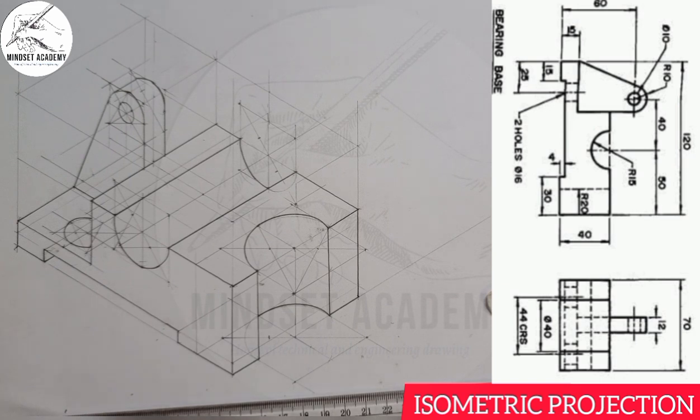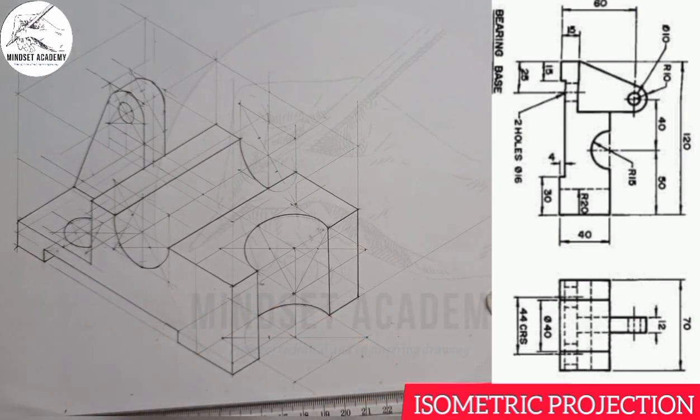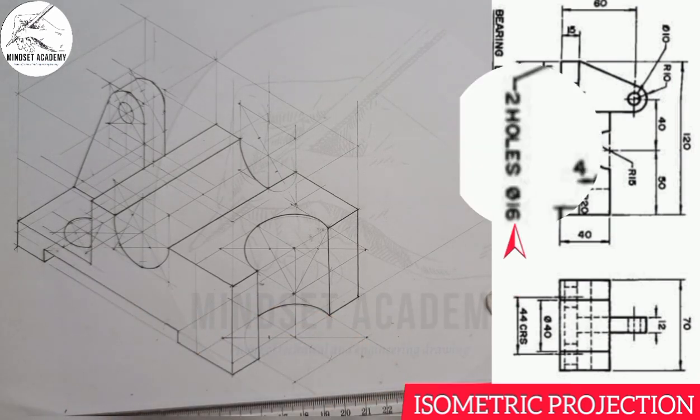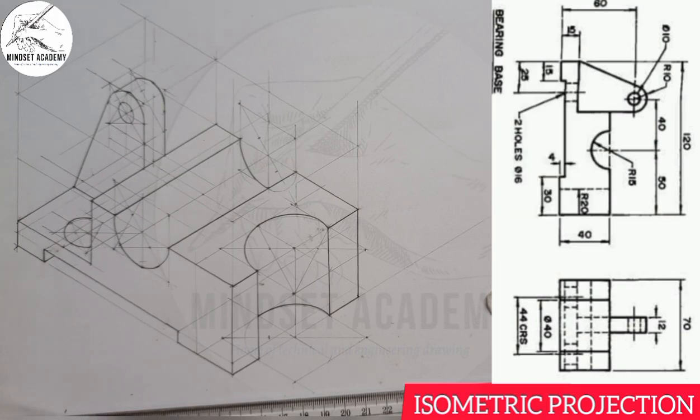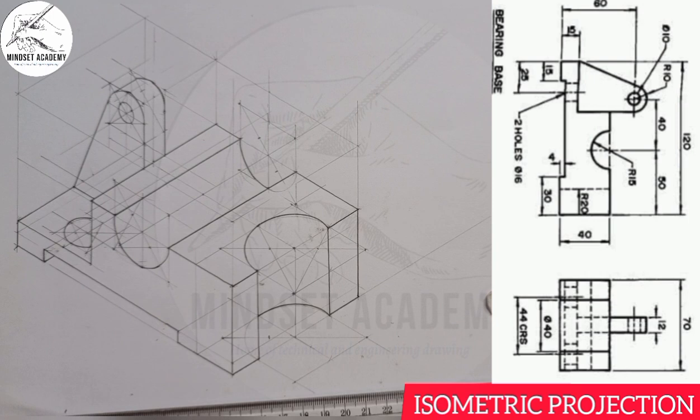We've completely drawn out what we have at the right hand side of the screen. This is two of them. That's why we're told here that the two holes have diameter 16. So this hole is also on the other side too. So this is what we have if we are told to draw this in isometric projection, right?